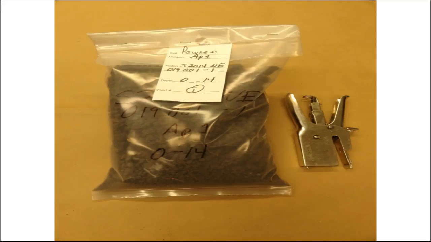We've listed all the requirements on the tag and the bag. We've got the soil series, the horizon designation, the user pedon ID with the layer number, the depth, and then that field number that Steve was talking about. And these bags, just so you know, we want you to ask us for the bags.